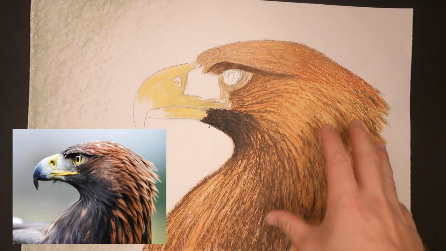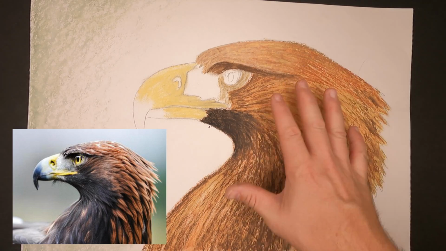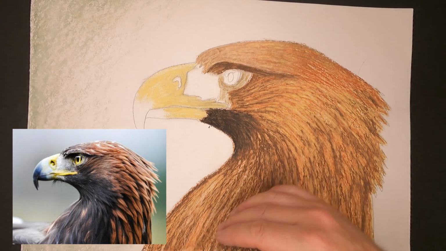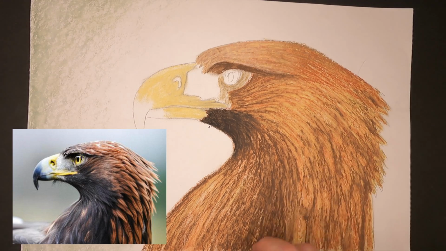Alright, now I'm going to go ahead and do the rest of the feathers. And basically, again, what I'm doing is I'm just working on those variations, trying to get the blend highly texturized and really getting those shadows in there. So once I'm done with the feathers, I'll show you what it looks like.